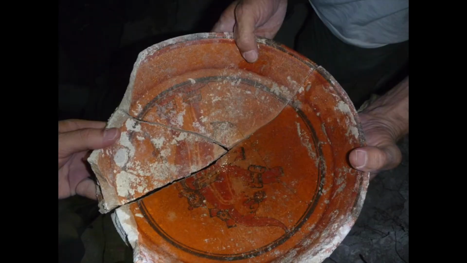This is an example of a painted plate we found in a tomb at Cahal Pech. The way that the plate is made and the style of the painting has been cataloged by archaeologists over time. And we can often date a tomb simply from the style and painting of the ceramics.